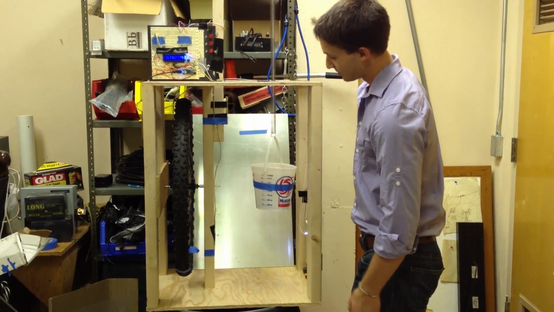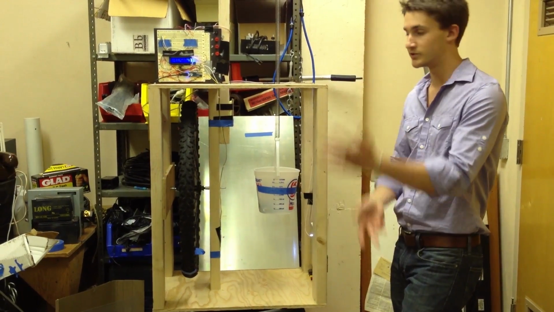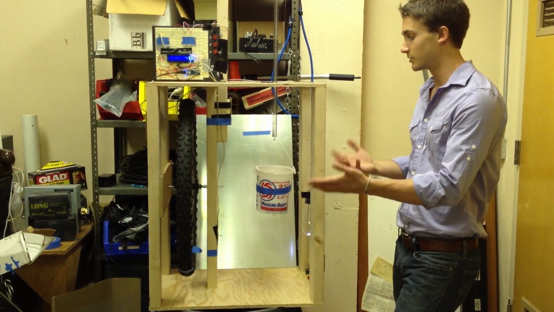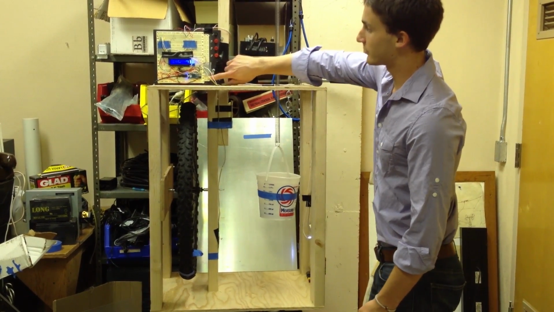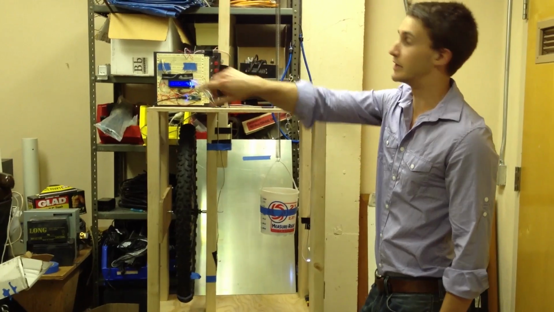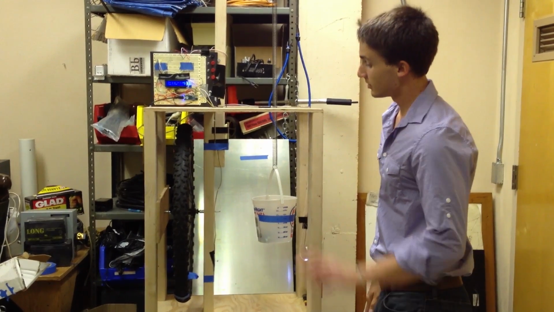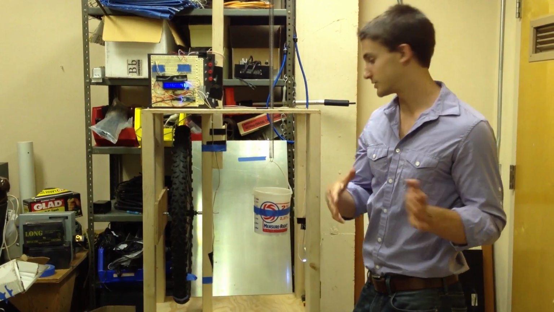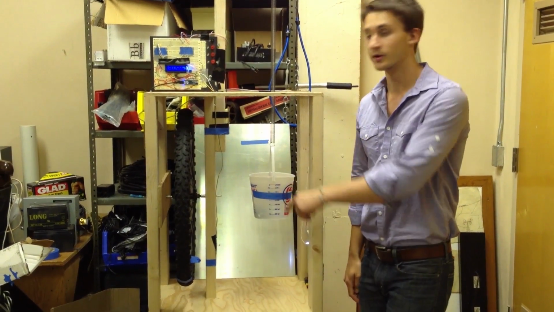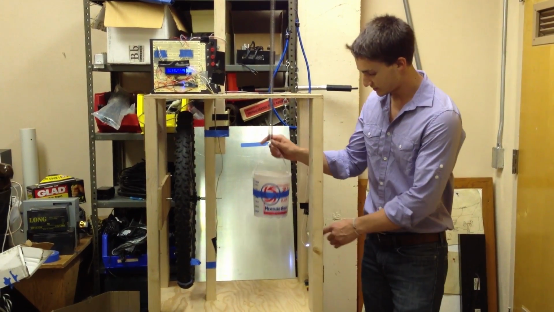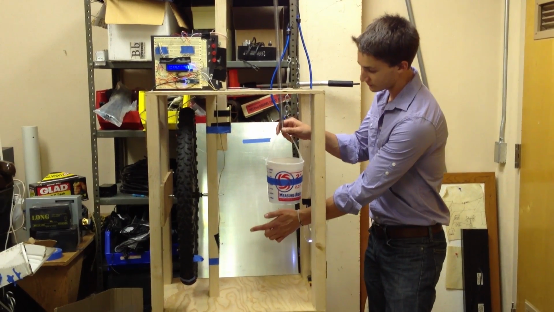So to help us sync the two periods of these two systems as they begin to move, we've embedded a little bit of electronics. We're using an Arduino Micro and an LCD readout, along with two photo gates, which are basically an LED paired with a photoresistor. As you can see right here, this LED is shining on this photoresistor.